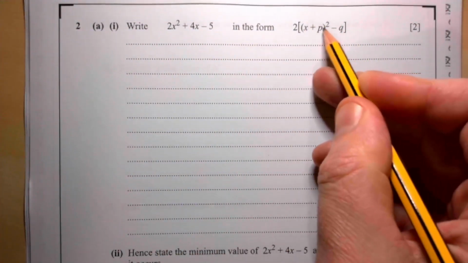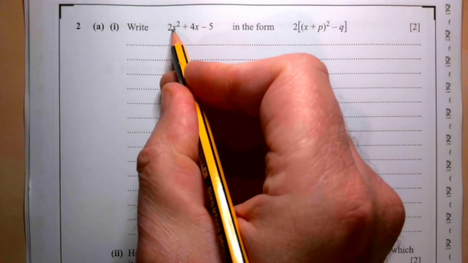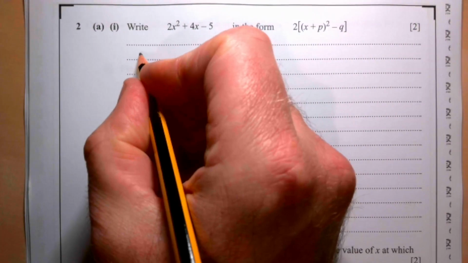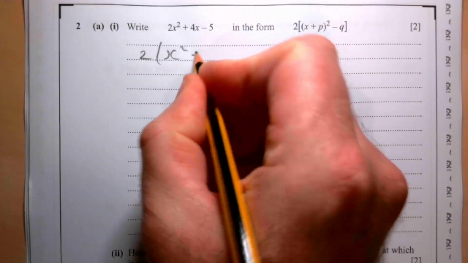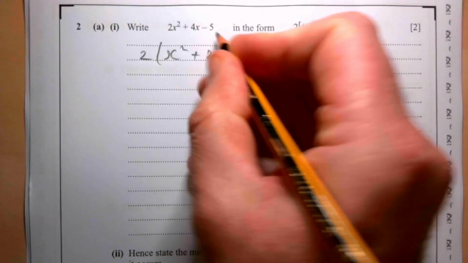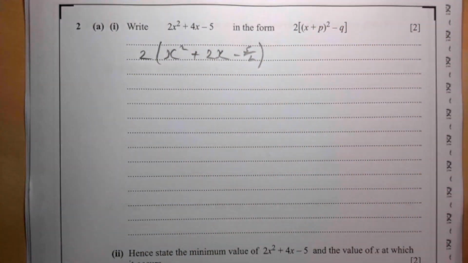Hopefully you can see that's the equivalent then of completing the square. So to complete the square, we need to have a 1x squared here. So we need to take out a factor of 2. So it's then going to be x squared plus 2x minus 5 over 2, or 2.5.